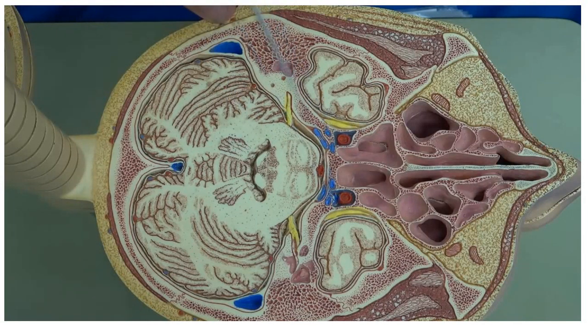Anteriorly, inside the temporal bone in the carotid canal, the internal carotid artery.